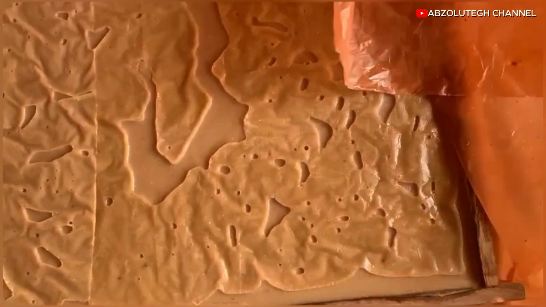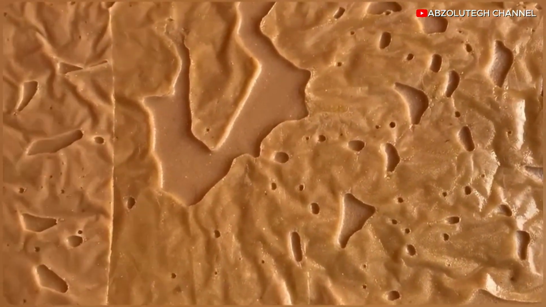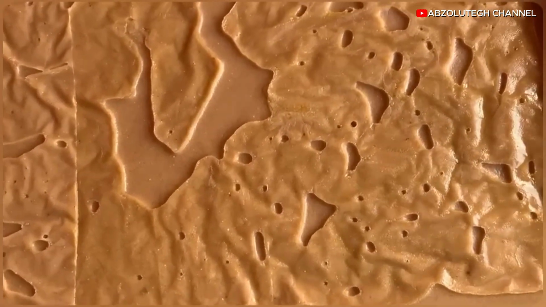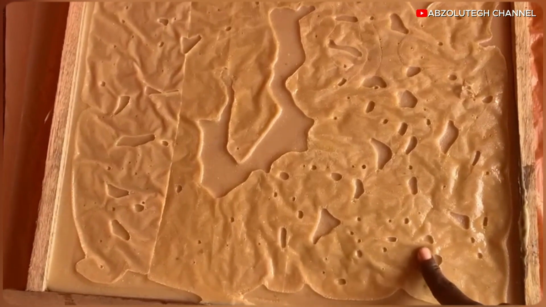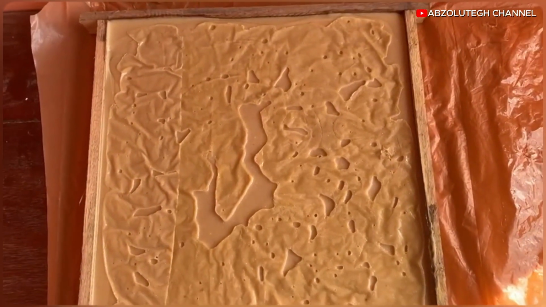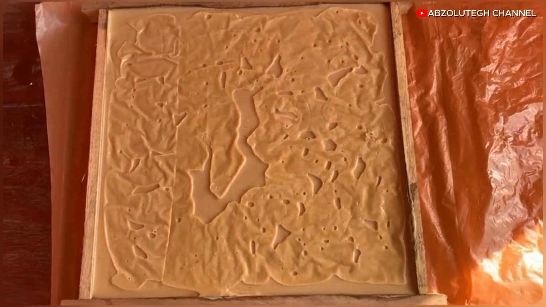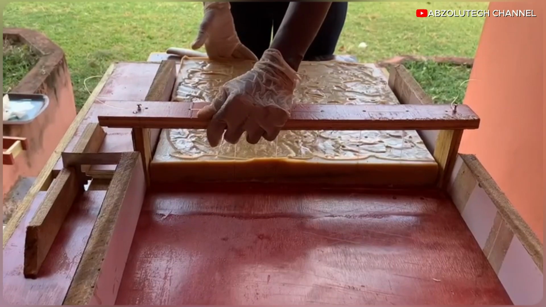It will help to saponify the soap fast. So this is the next day after everything. So I'll just mold it and cut it for you to see. You can cut it into any shape or size that you want. This is for bathing, so I'm cutting it with the size that I feel I want to cut my soap.